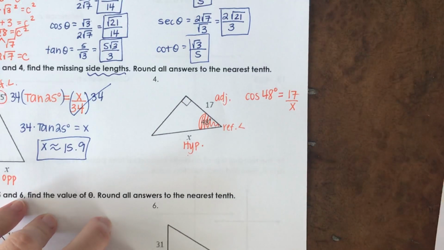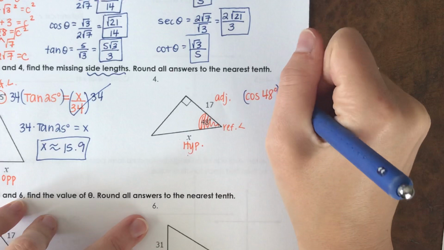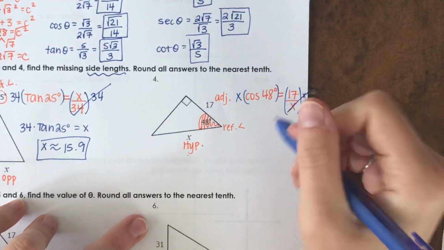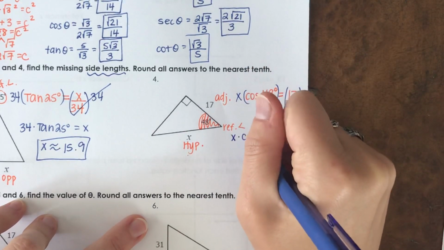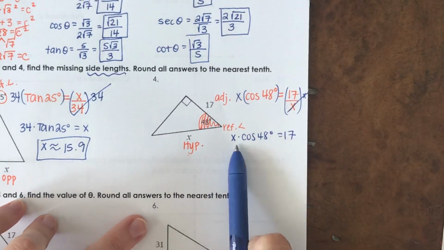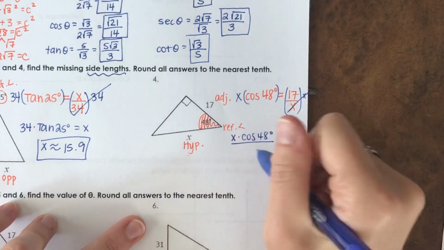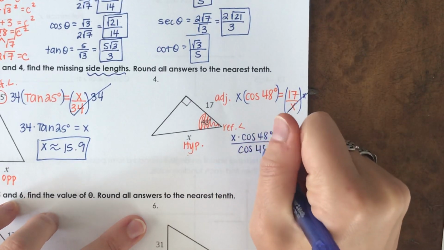Now I'm going to get the x by itself. So I'm going to multiply both sides by x. I get x times the cosine of 48 equals 17. And I still don't have the x by itself. This is x times the cosine. So to get rid of it, I'm going to divide both sides by the cosine of 48 degrees.